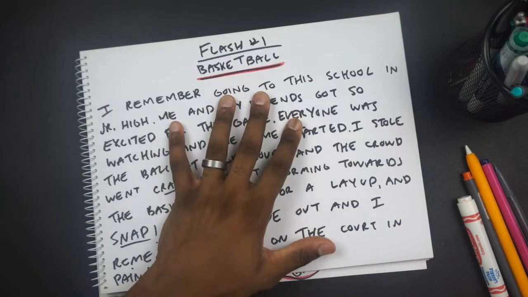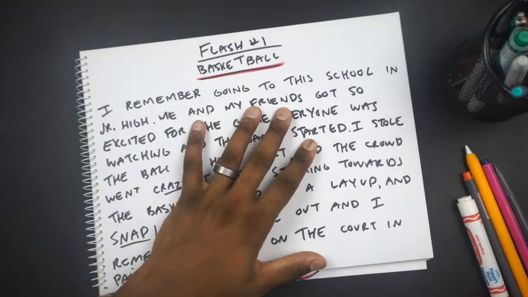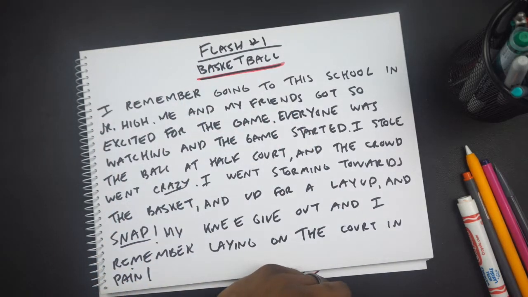Hopefully you got your flash draft done. Feel free to do more flash drafts. Flash drafts are supposed to be rough, they're supposed to be quick, and they help us generate ideas for when we start to really build our stories.